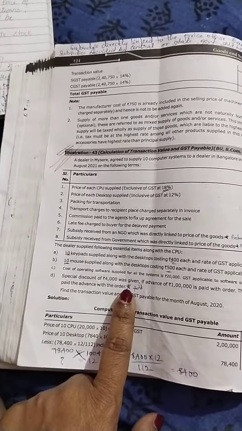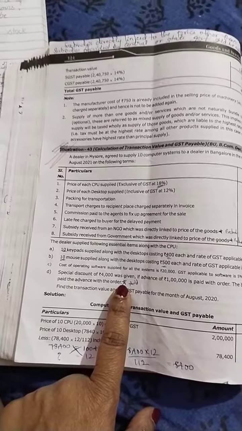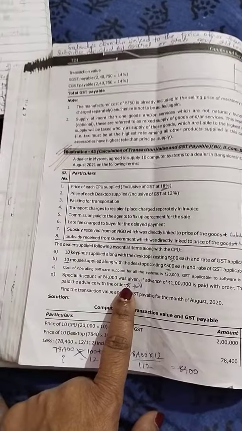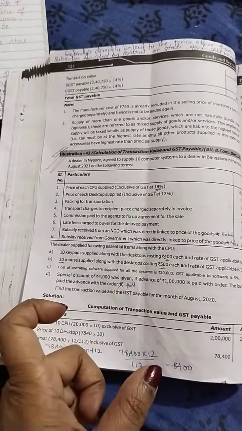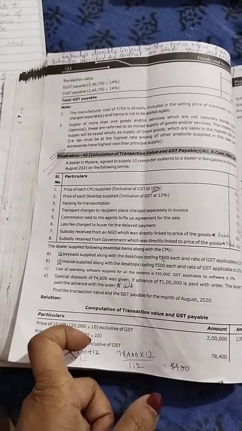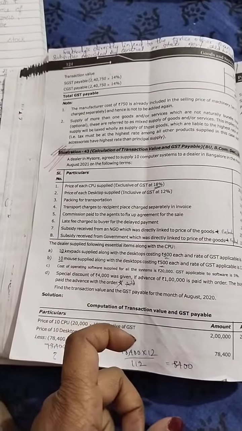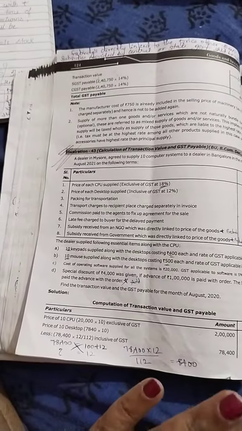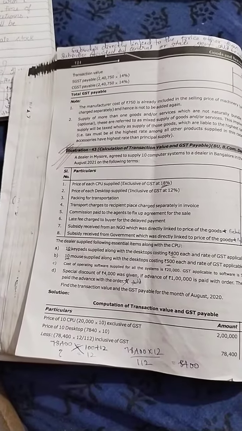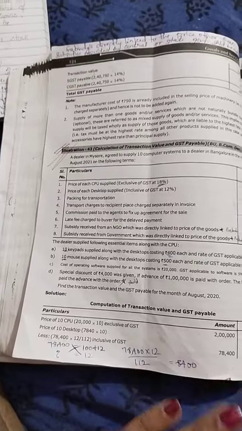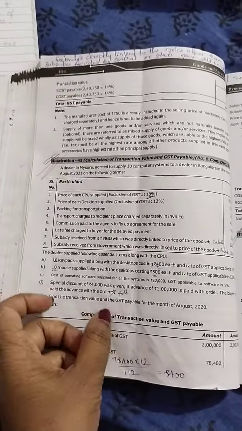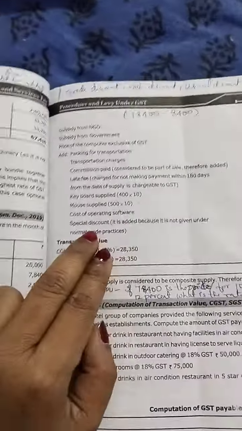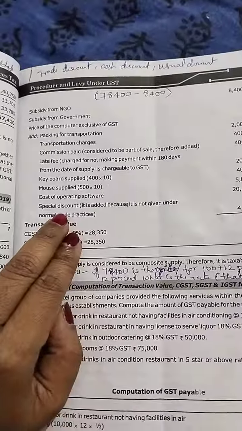So far, all the types of discounts that we have seen are trade discount, usual discount, and cash discount. These are the only terms that are used. When terms like trade discount, cash discount, or usual discount are used, those discounts have to be deducted from the total price, isn't it? But when they mention something called a special discount, that has to be added to your selling cost.